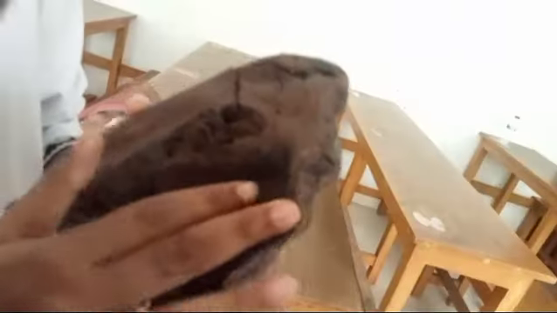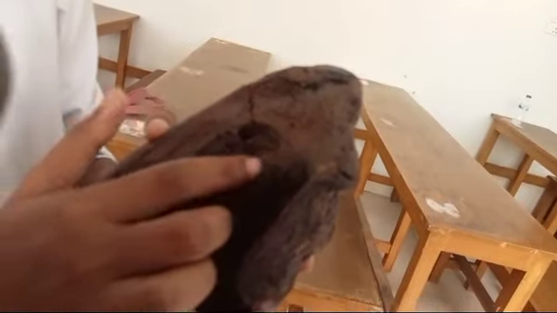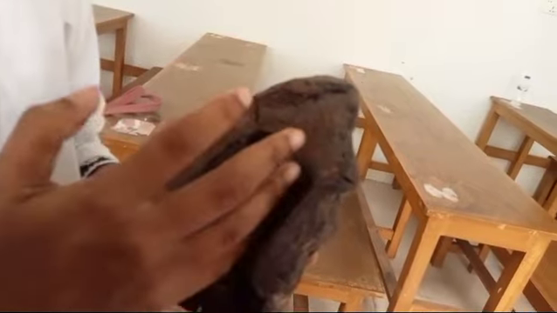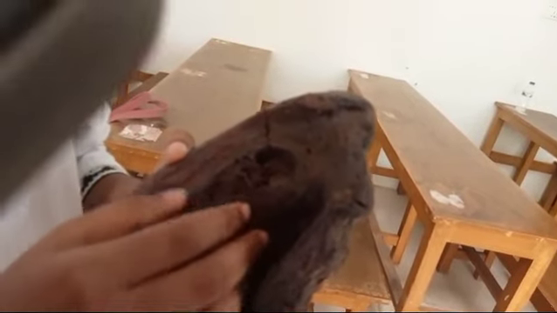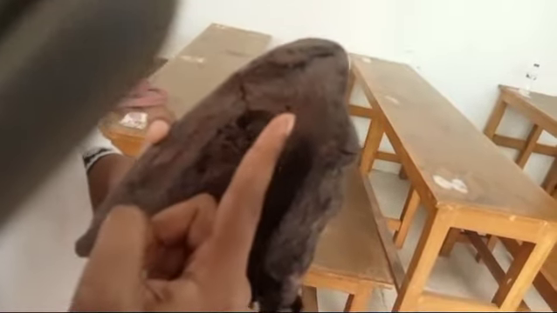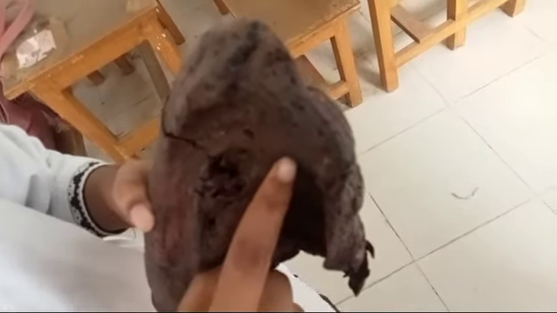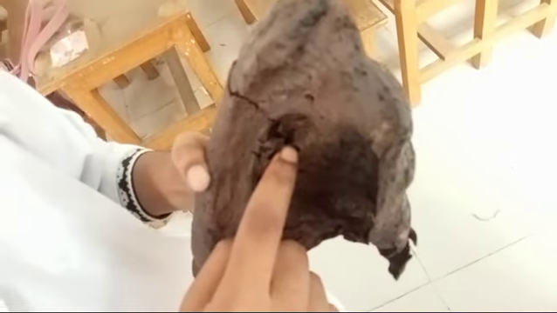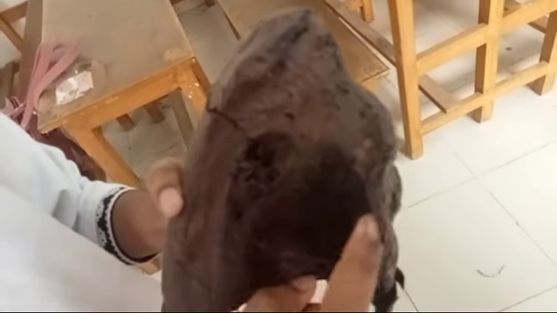Then if we discuss the blood vessels, lymphatic vessels and other vessels, this is the space for the pulmonary trunk, which carries deoxygenated blood from the right ventricle and enters the lung by the hilum.